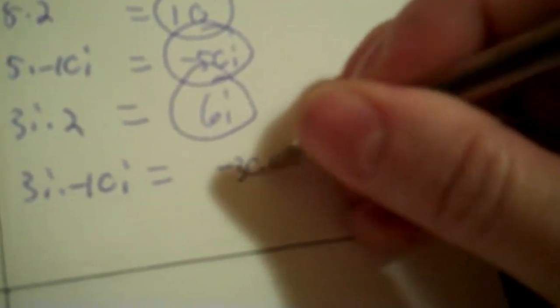So that gives a product of 10, that's in simplest form. That's a product of negative 50i, that's in simplest form. That product is 6i, that's in simplest form. That product's negative 30i to the second, that is not in simplest form because i to the second is negative 1, so that's positive 30, okay? Now, blank plus blank i, so you end up with 2 constants, the 10 and the 30 makes 40. The negative 50 and the 6 add up to negative 44. There's your product.